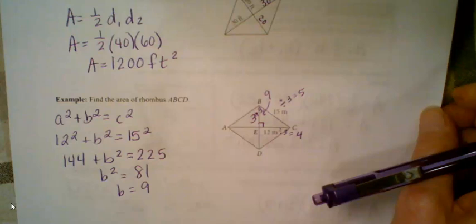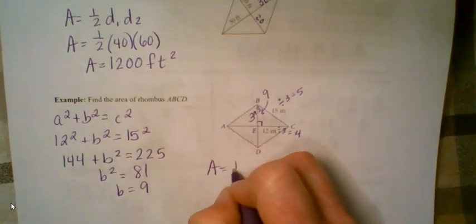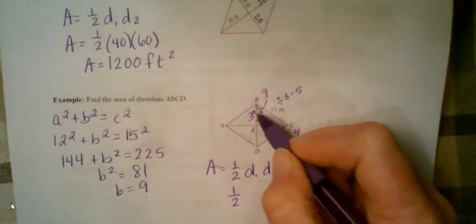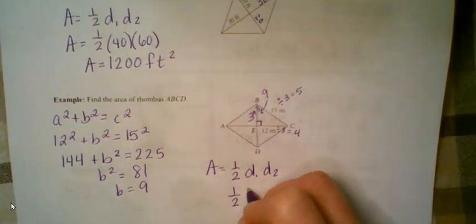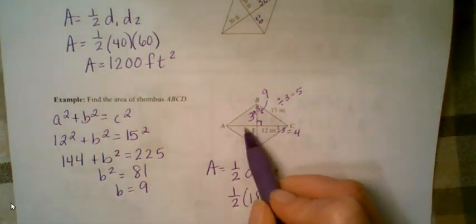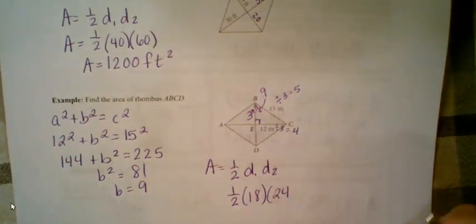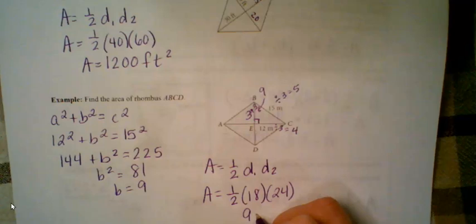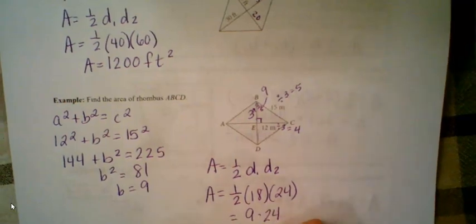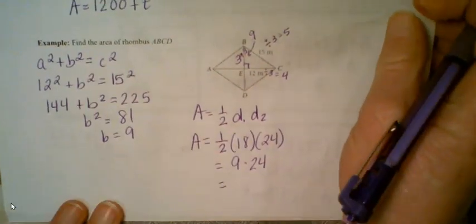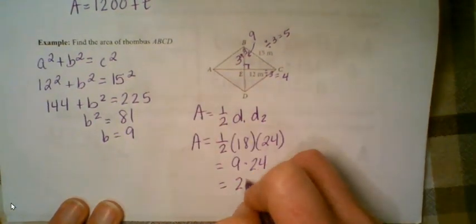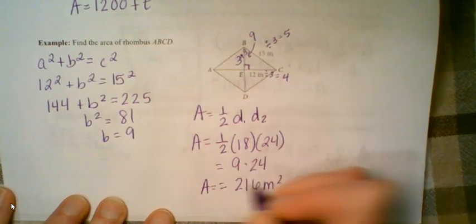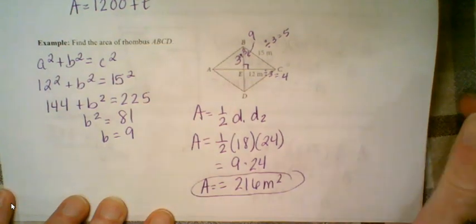And so now area is equal to 1/2 diagonal 1 times diagonal 2. So I have 9 here and 9 here, so that's 18 for one diagonal, and I have 12 and 12, so that's 24 for the other diagonal. Half of 18 is 9, so I have 9 times 24. 9 times 24, let me zoom up here, is 216, and we are dealing with meters. So the area of that rhombus is 216 meters squared.